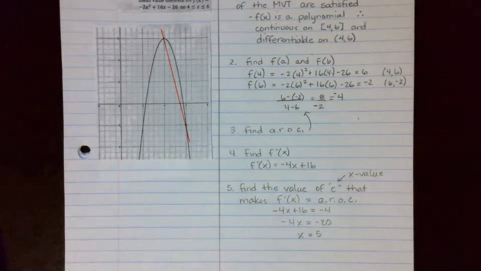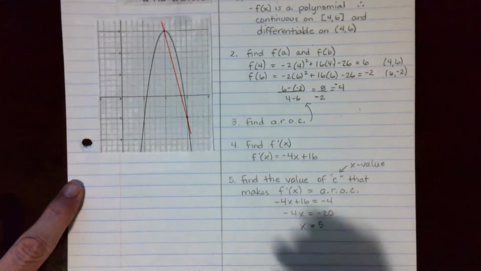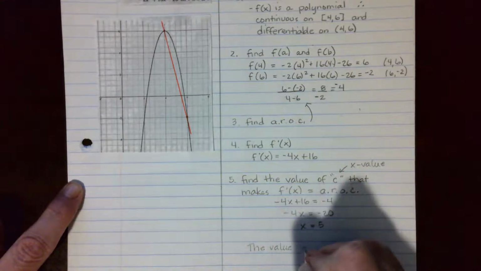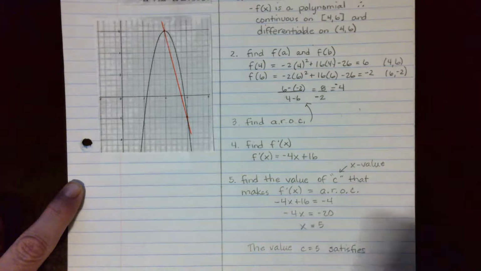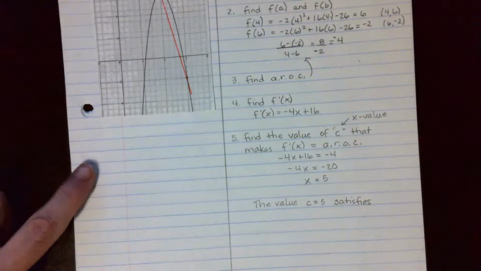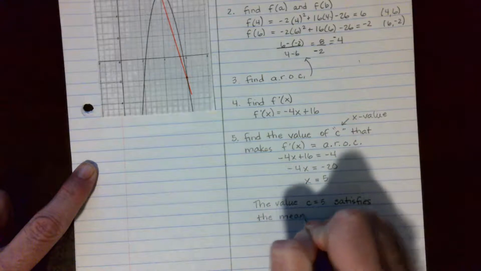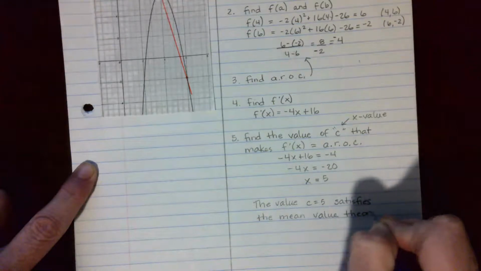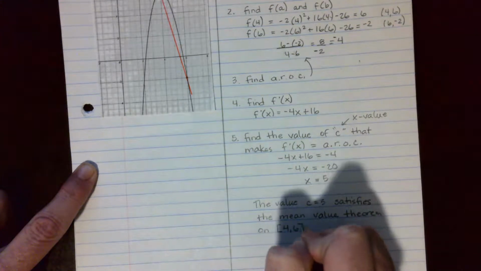So the derivative when x is 5, or in this case we'll say c, we're going to call this value that we found c. And we will say the value c equals 5 satisfies the mean value theorem, and I could have just said MVT on that interval.